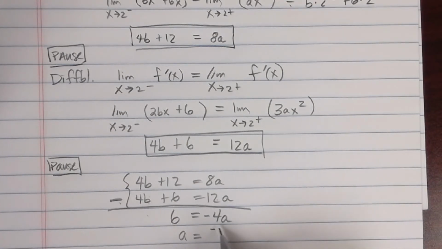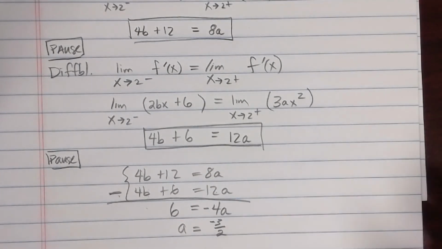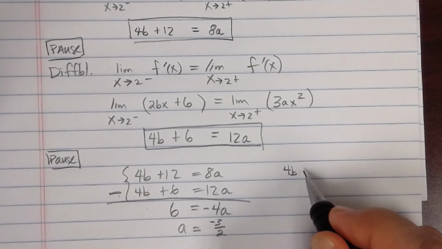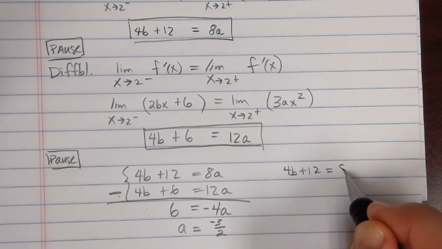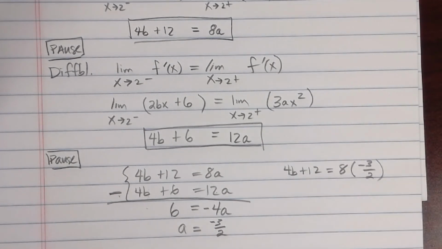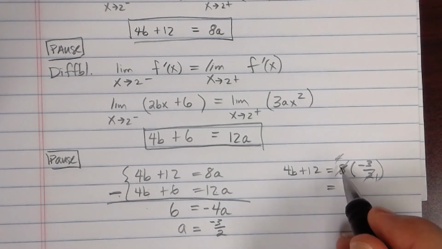Now, we just need to find b, and here we do have to use substitution. So I'll take the first equation, 4b plus 12 equals 8 times a, but now we know that a is negative 3 divided by 2. The 2 goes into the 8 4 times, so the right-hand side is equal to 4 times negative 3, or negative 12.